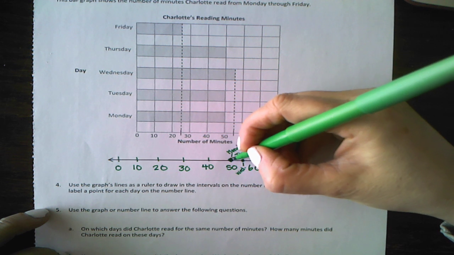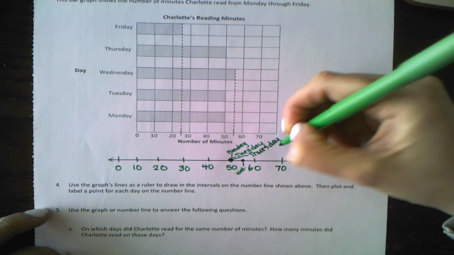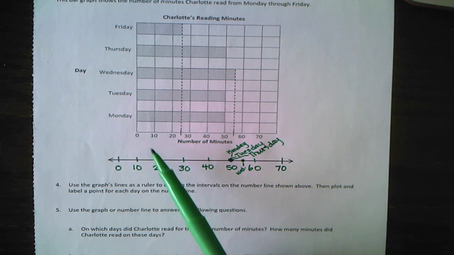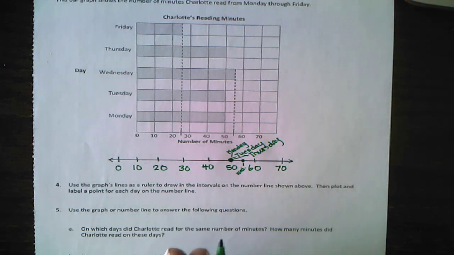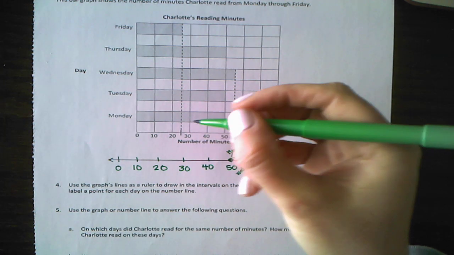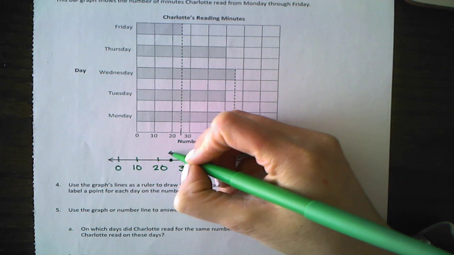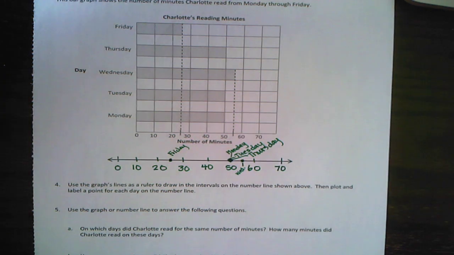How about Thursday? Again with the 50 minutes on Thursday. She's real good at 50 minutes. Maybe that's her goal. Thursday. Okay. And Friday, she read exactly in the middle of between 20 and 30 minutes. And as you know, right in between 50 and 60 was 55. Right in between 20 and 30 is 25. So this is for Friday. Fabulous. Okay.